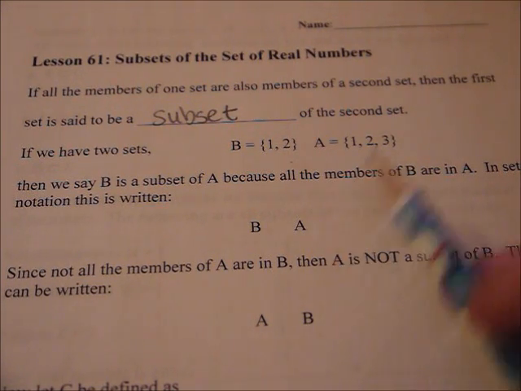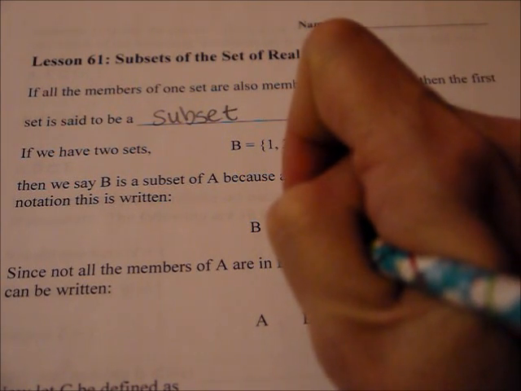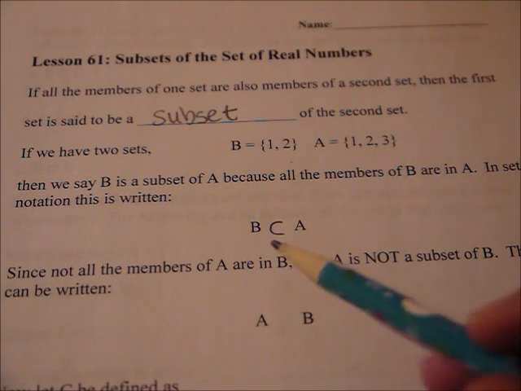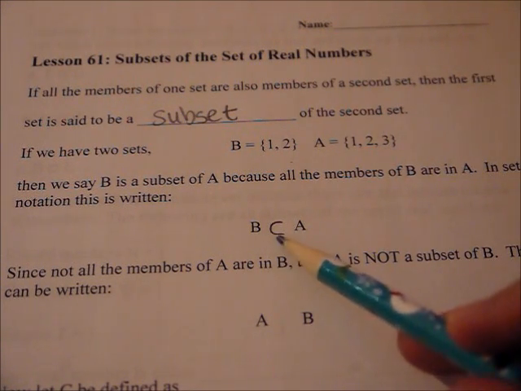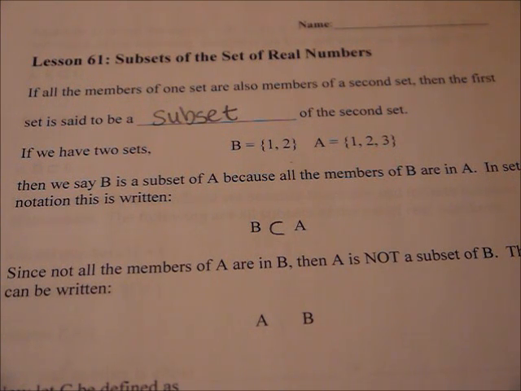In set notation, this would be written like this. We put this sideways U, okay? That means B is a subset of A. So this is a symbol that I would like you to learn. It looks like a C, but if you look in the book, it's more of a long, skinny, sideways U than a C, all right?